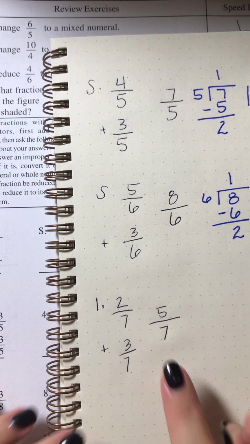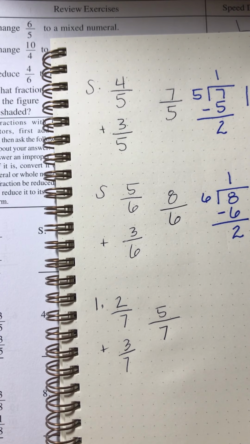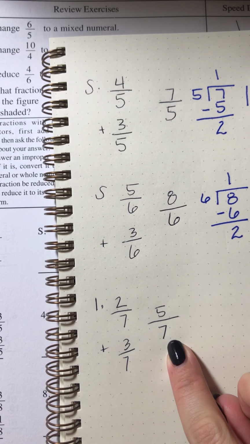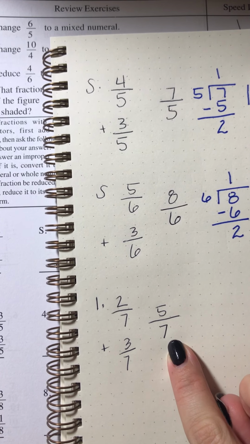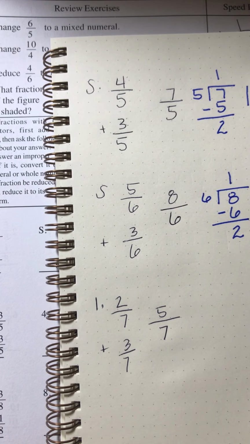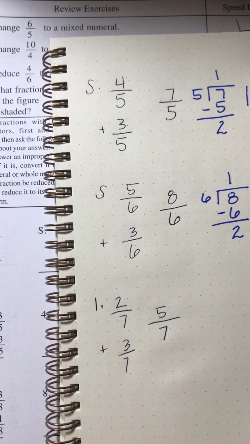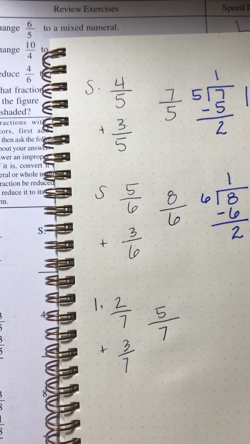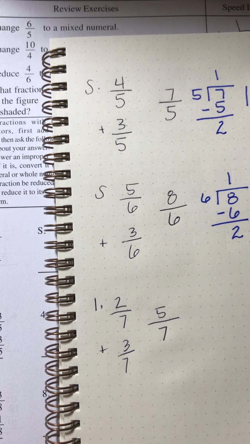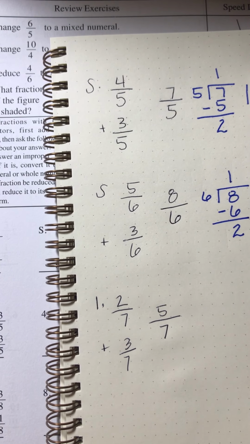Now in this case, we do not have an improper fraction because the numerator is smaller than the denominator, so we do not need to change this into a mixed number. However, can we reduce this fraction? Can we reduce 5 over 7? Is there a number that fits evenly into 5 and into 7? If you were to count up from 1, 2, 3, 4, and 5, neither of those fit evenly into 7. So we do not need to reduce this.